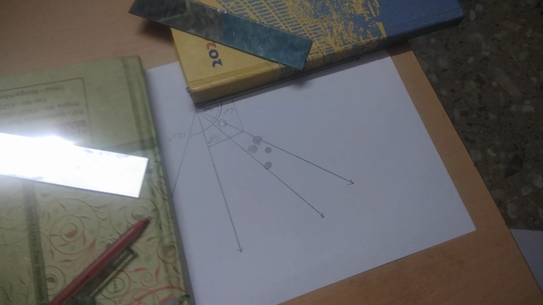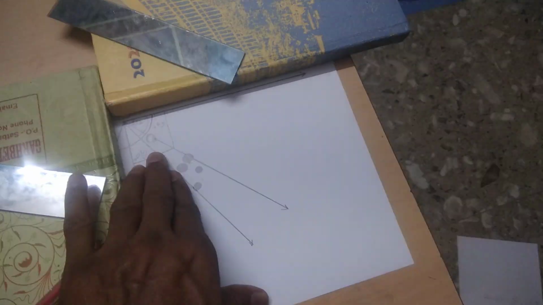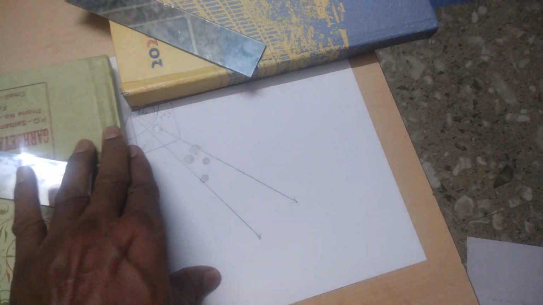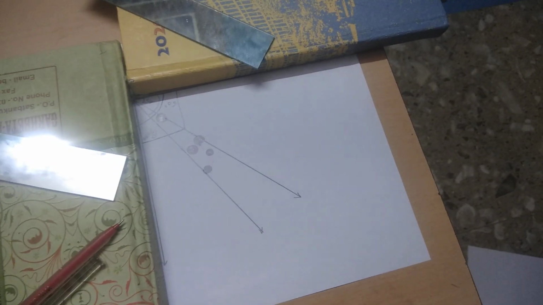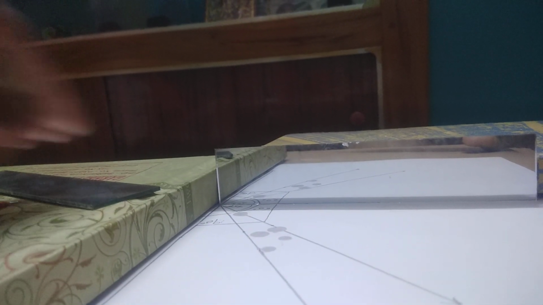Let us find. First of all, we'll take the angle between two mirrors as 90 degree, right? Here you see, this is 90 degree. Now you put one plane mirror at this point, and one plane mirror here at 90 degree.